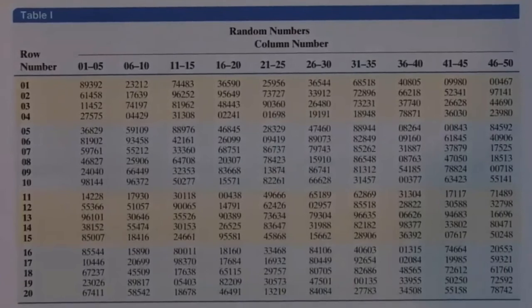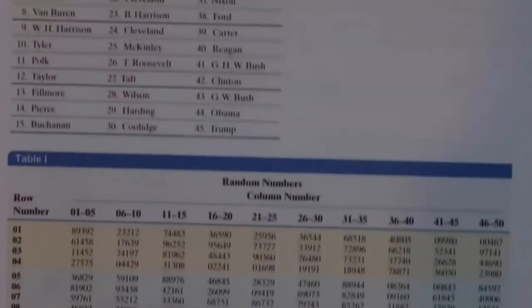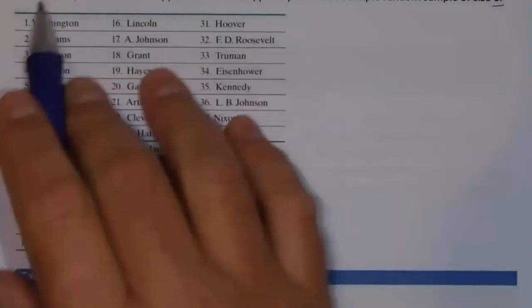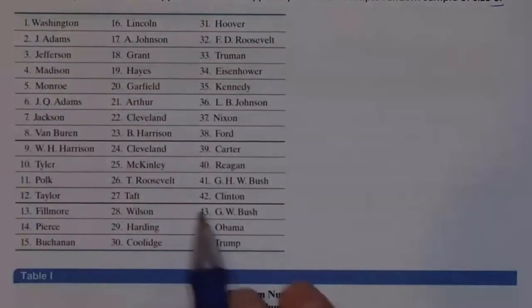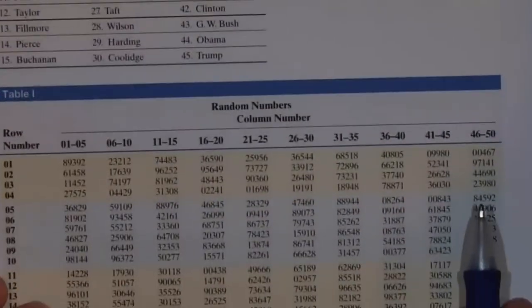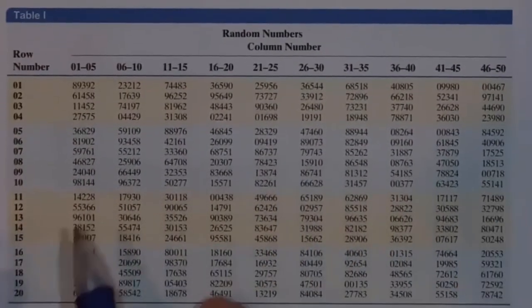Anyway, so if I'm going to randomly select 6 individuals from my population, the first thing we've done is we've numbered them. They're numbered from 1 to 45. So I'm going to select a starting point in my table, and I'm going to look at 2-digit numbers from 1 to 45.